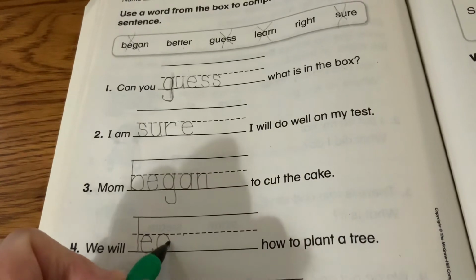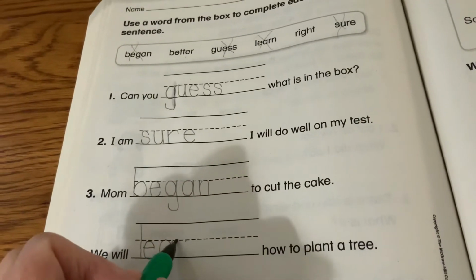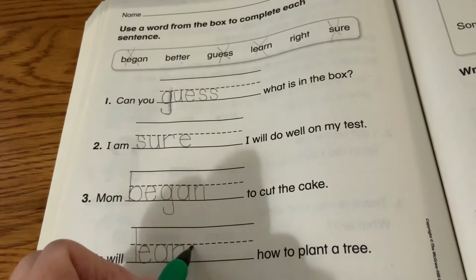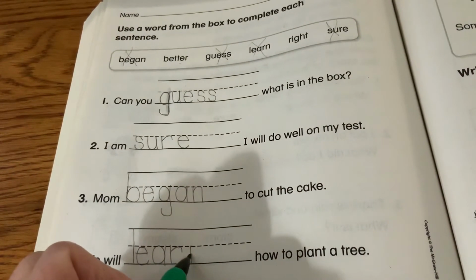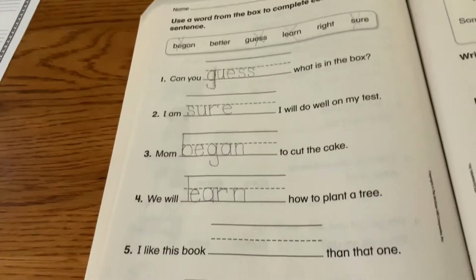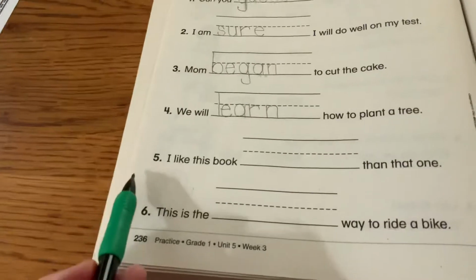Make sure you make a whole circle and a stick on it. Stick for the R, go up and touch the line and down, and curve over. And with the N, make sure you put a stick, and this way curve down and all the way down to the line. We will learn how to plant a tree. And the last one, no, next to last one.